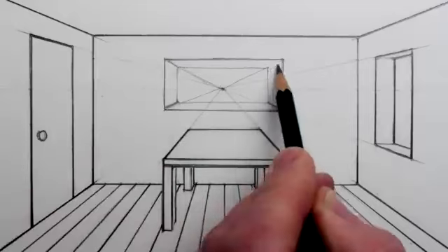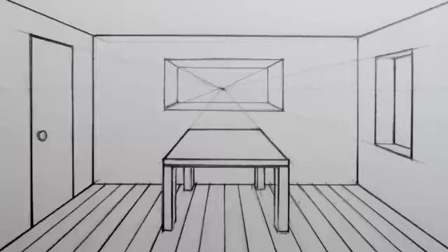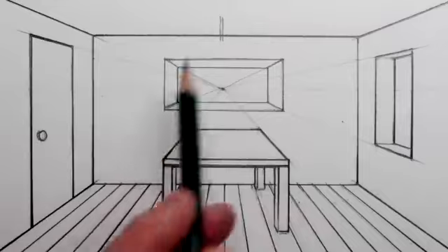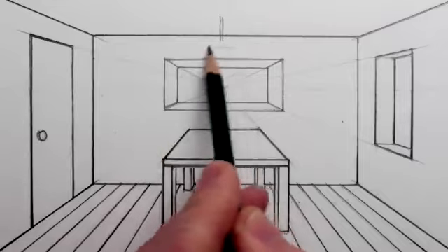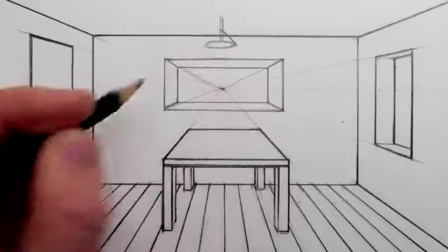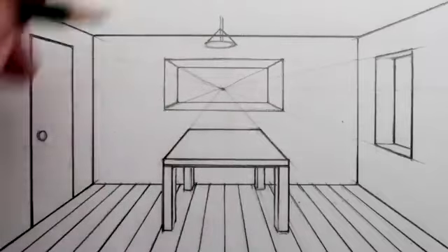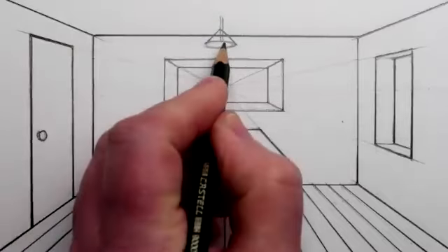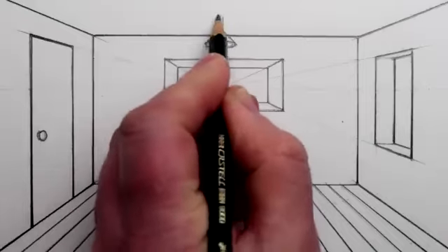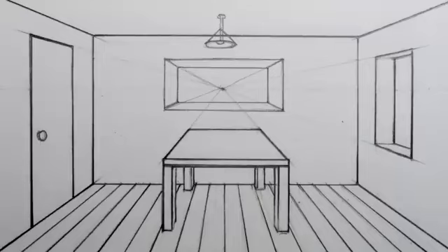Next, we could add a short straight vertical line from the ceiling, and then draw a light shade and a light bulb. The base of the light shade will just be a small ellipse, a squashed circle, a circle seen in perspective, and then just put two lines to make it a triangle at the top, and a little semicircle inside it to make it a simple light.